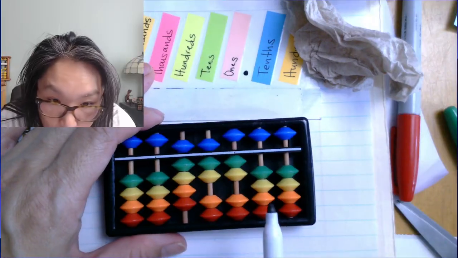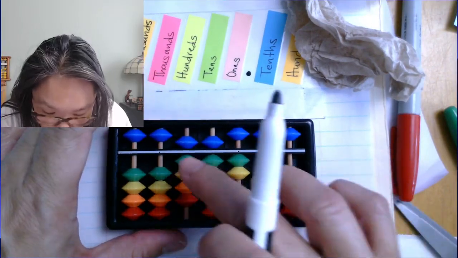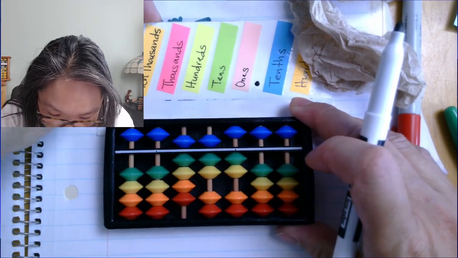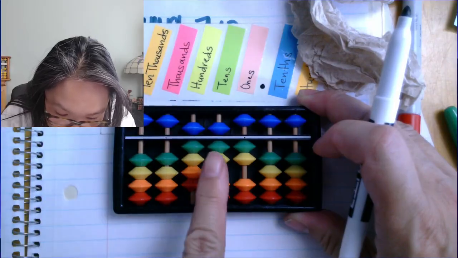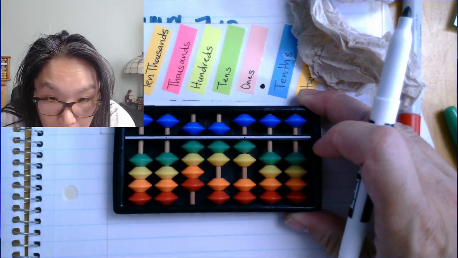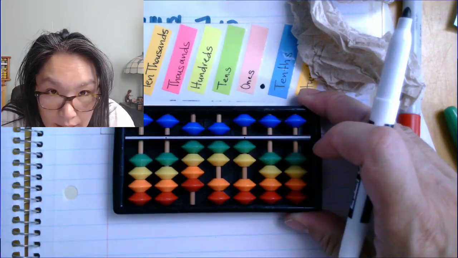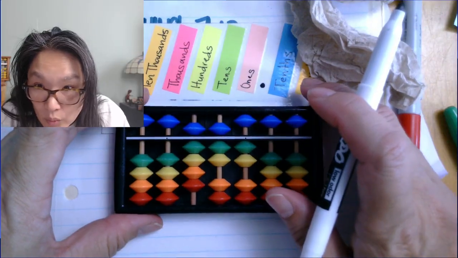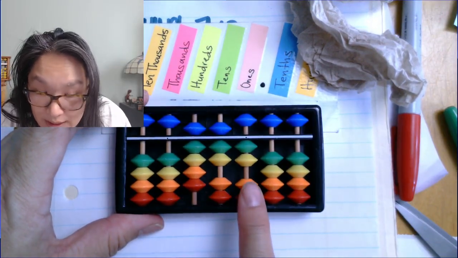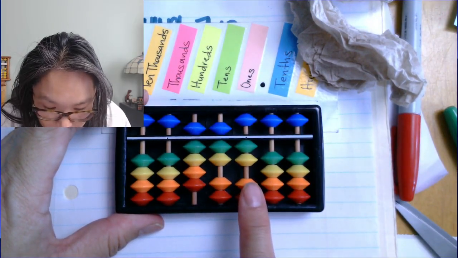This one, what is that? This is my hundreds, right? What number do you think this is? This is my hundreds. This is my tens. This is my ones. How do they know to create this? It came from the Chinese abacus. So before I continue, do you know what number this is?